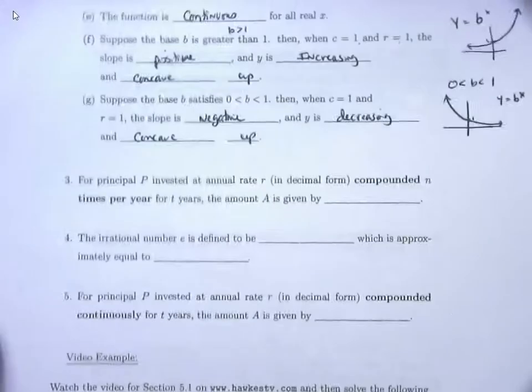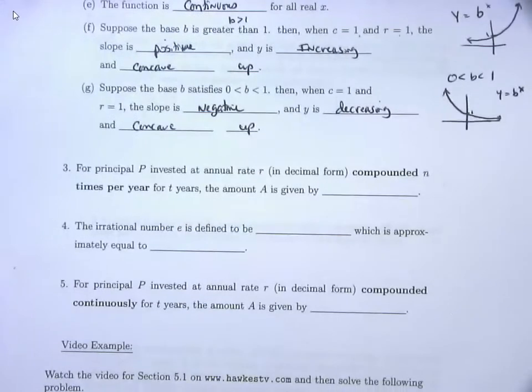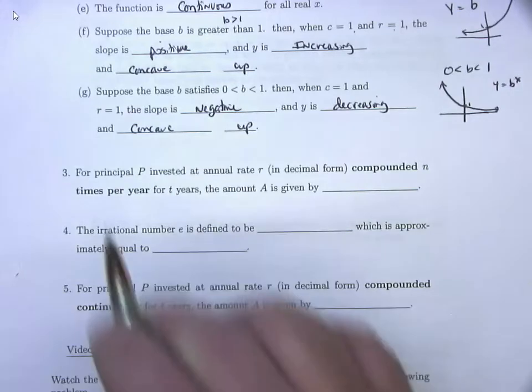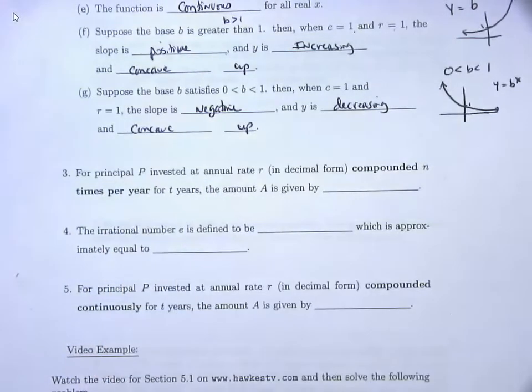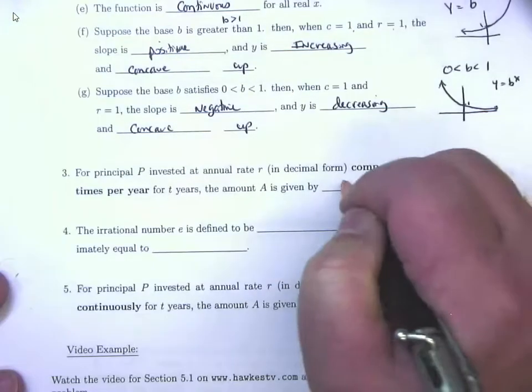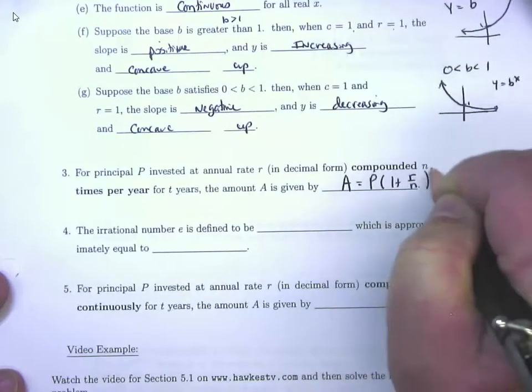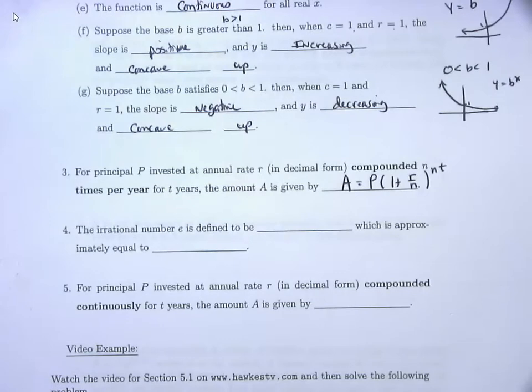Now, here come some formulas you need to know. And I know you guys have covered this when you did college algebra. It doesn't matter if you took it here or anywhere else. It's a classic formula that you guys need to know. It's the formula for compound interest. So, quote, for a principal P invested at an interest rate r, and we always put the r in decimal form, and compounded n times a year for t years, the amount A, the amount in the account, is going to be given by, and here's your formula, A equals P times (1 plus r over n) raised to the nt.